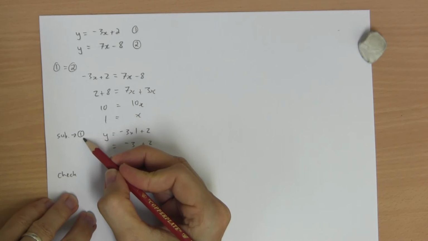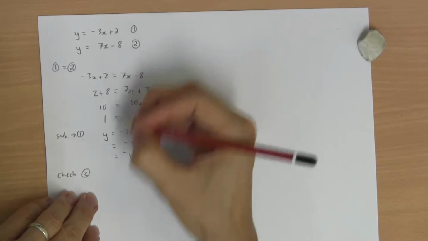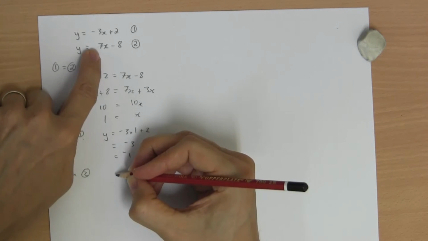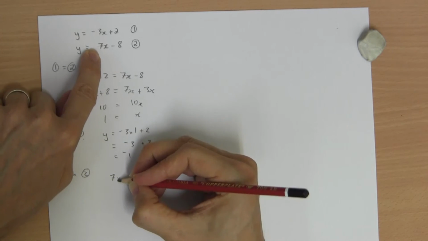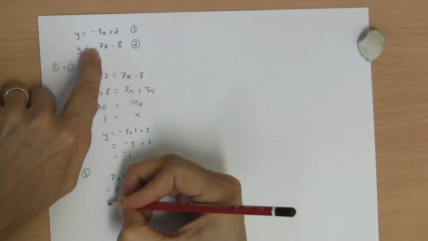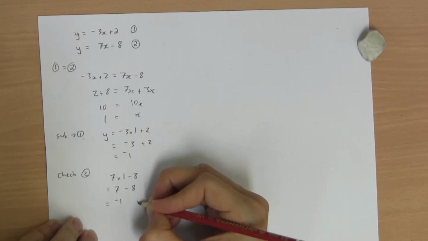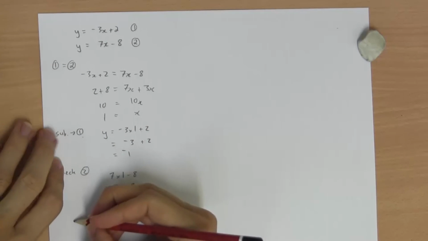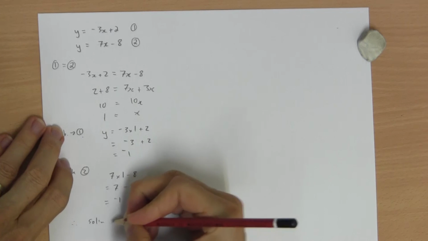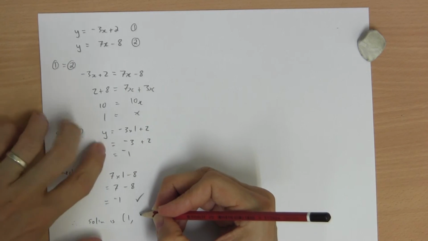I substituted it into 1, so I'm going to check with equation 2 from here. 7 times x minus 8 is 7 minus 8, which is negative 1, which is the correct value for y. Therefore, the solution is, writing it the other way this time, 1, negative 1.